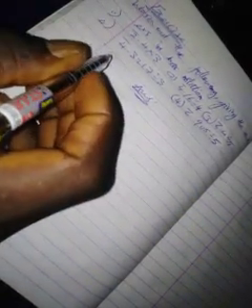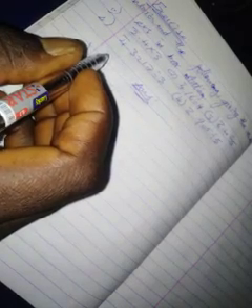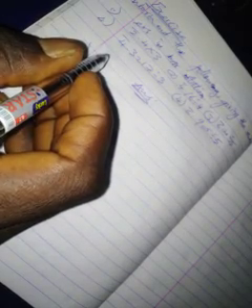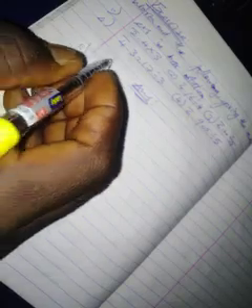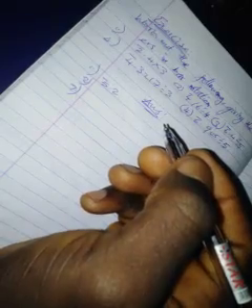For 1, which is 2.4 times 3, our answer should be about 5.2. Then for number 2, which is 4.16 divided by 4, our answer is about 1.4.